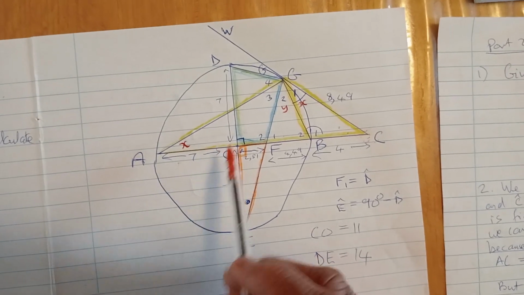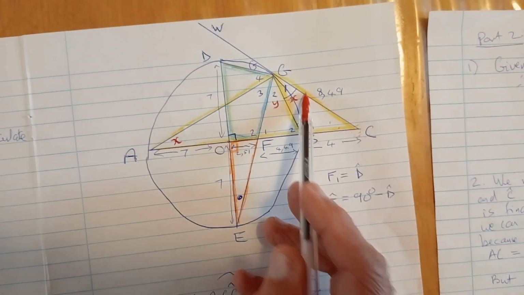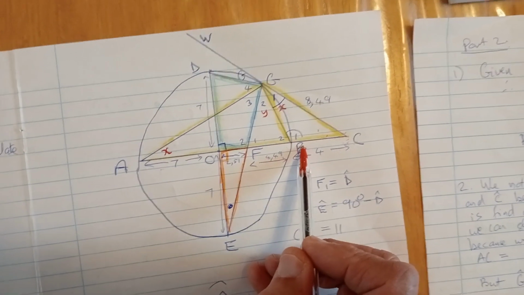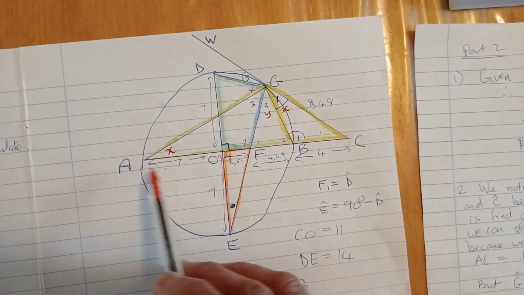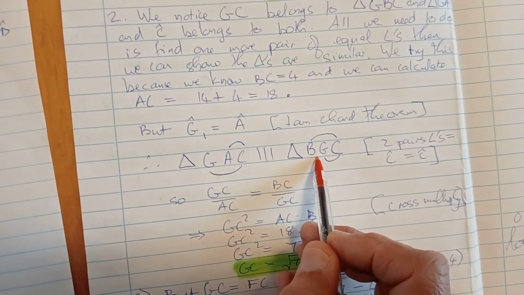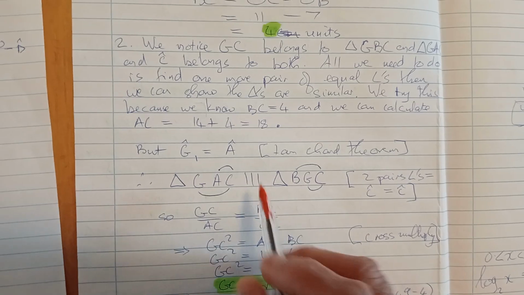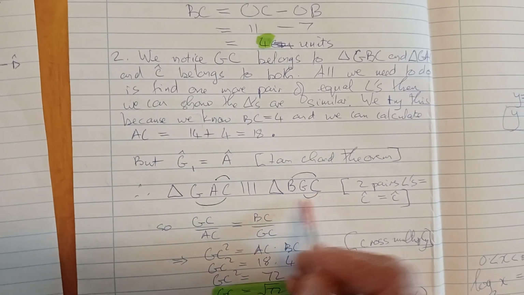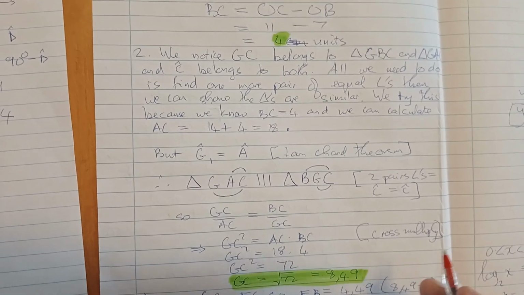So this angle G, the bigger one there in the bigger triangle, is equal to that angle B. And therefore, if we note it here, G and the corresponding B for the smaller triangle. And once we've got it in the correct order, that C belongs to both triangles, then we can form a proportion.